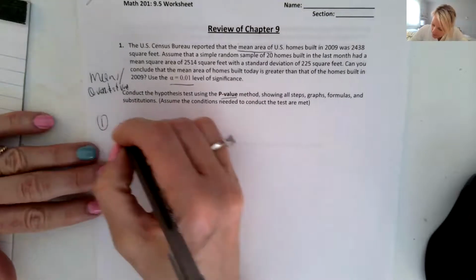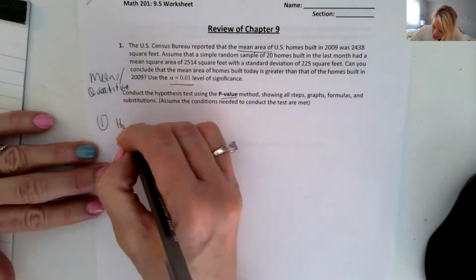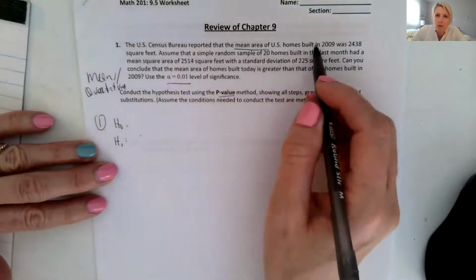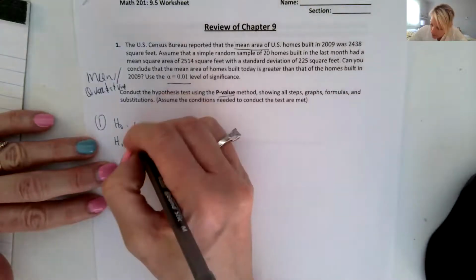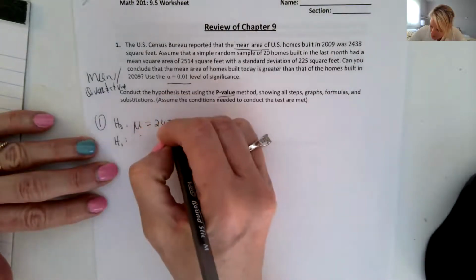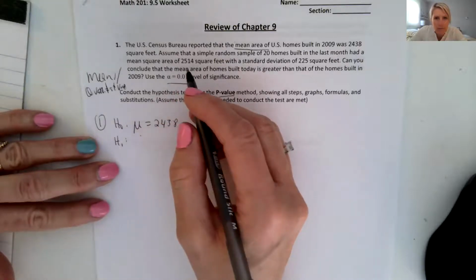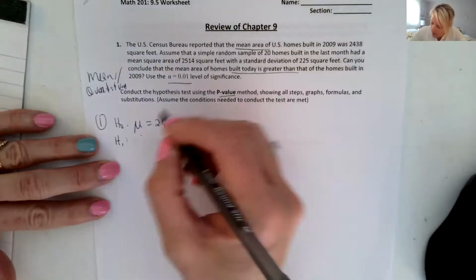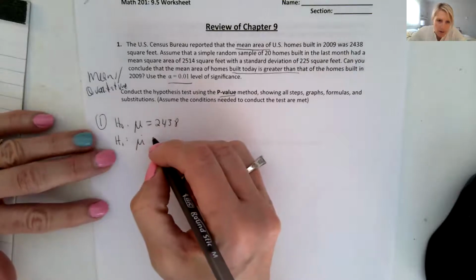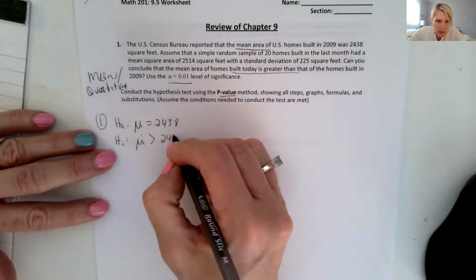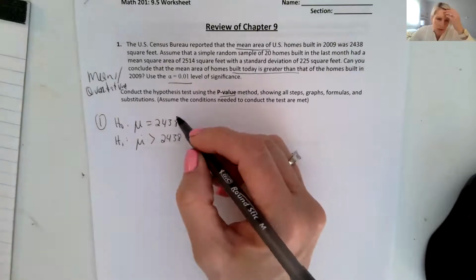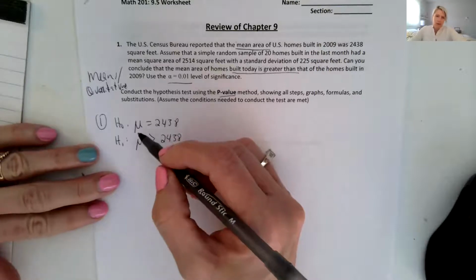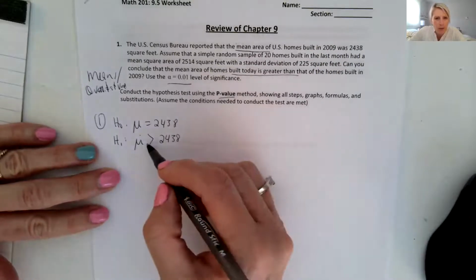So our first step is to write out the hypothesis statement that we have. So they think that in 2009, the mean was equal to 2,438. But they are now questioning that; they think the homes built today on average are greater than that. So we're going to test as our alternative greater than 2,438. So this number is always the same. It's the historical number. And we use the population symbol, mu, and our alternative is greater than.